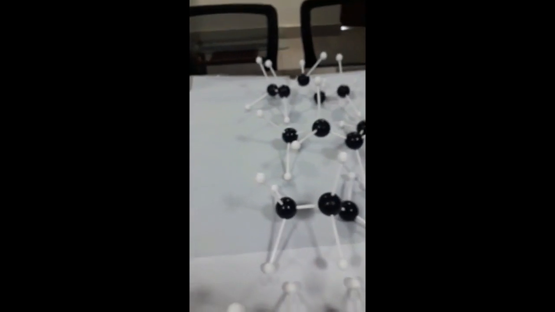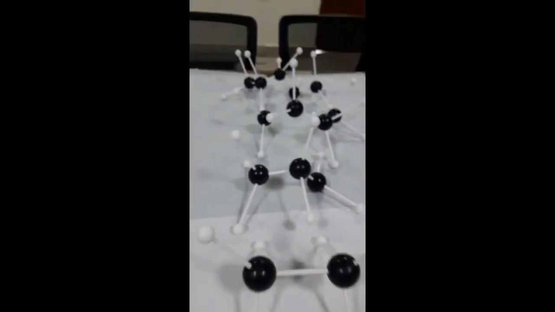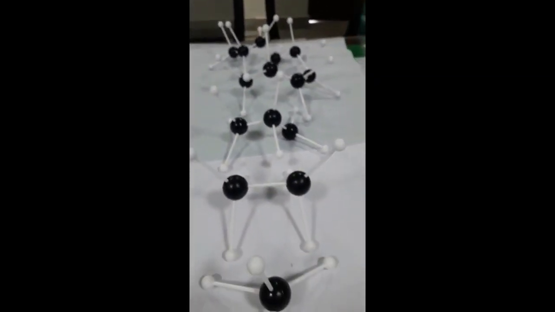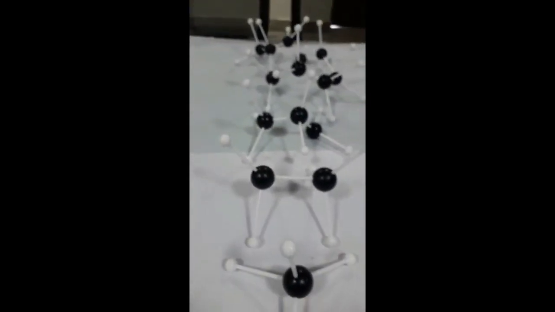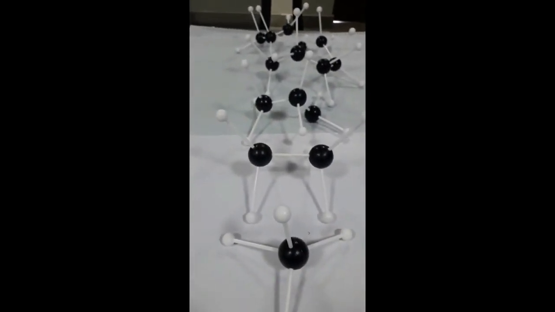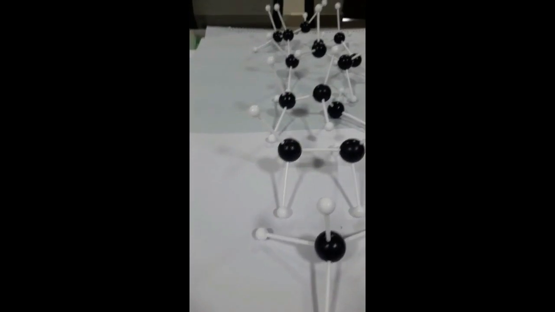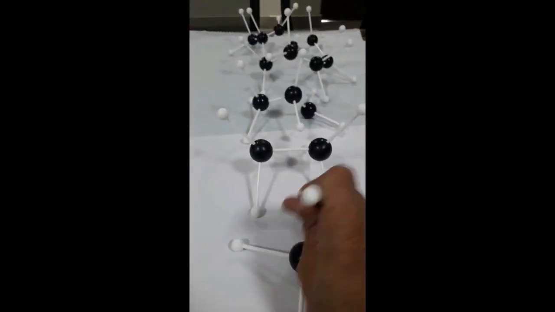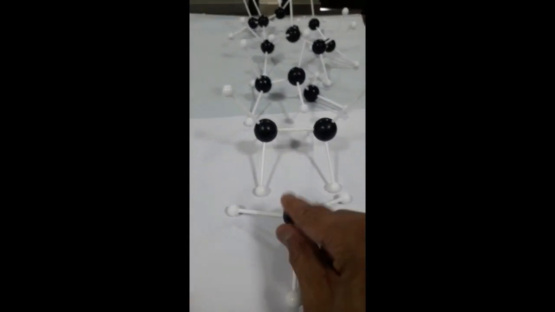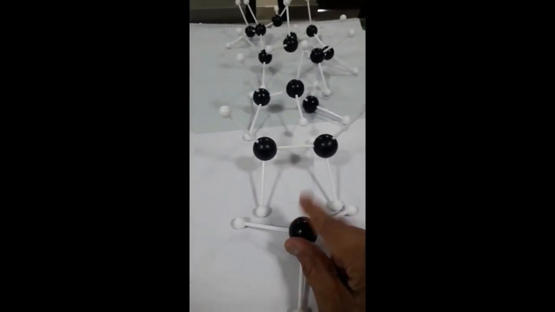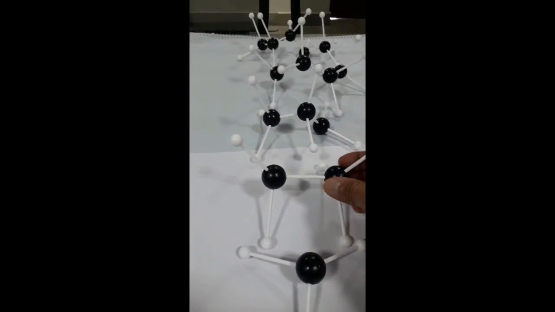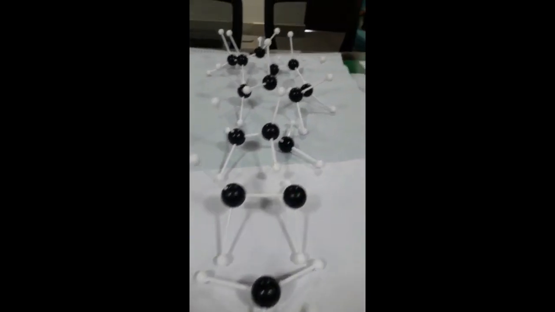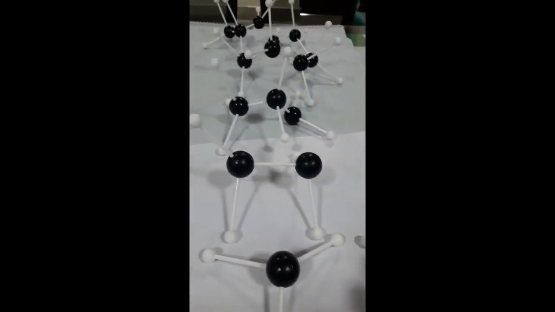So you have to remember that this is a simple model of the alkane group. Now the next part: if I remove one valency, that I have also told you, if one valency is replaced, then this is called a methyl group. If I replace one valency over here, then it is called an alkyl radical, ethyl.